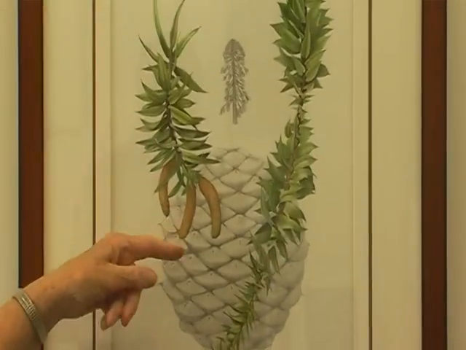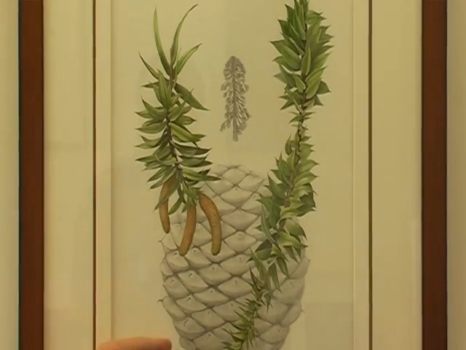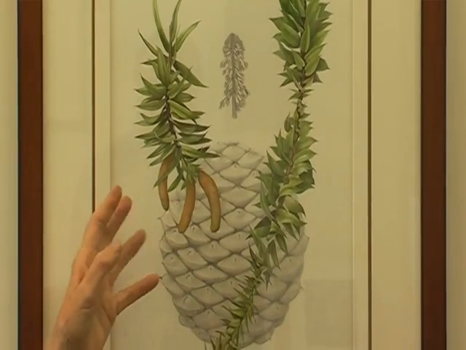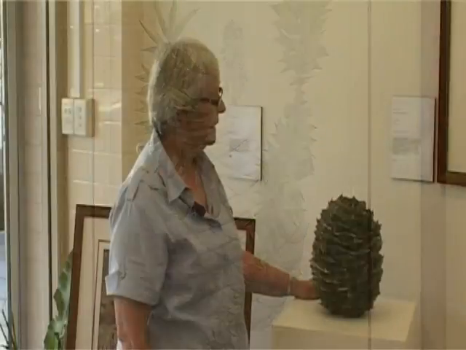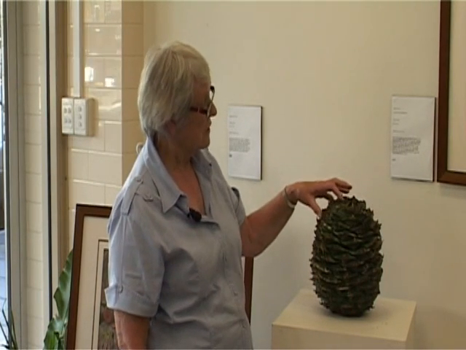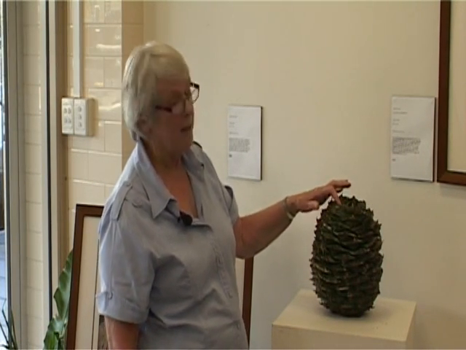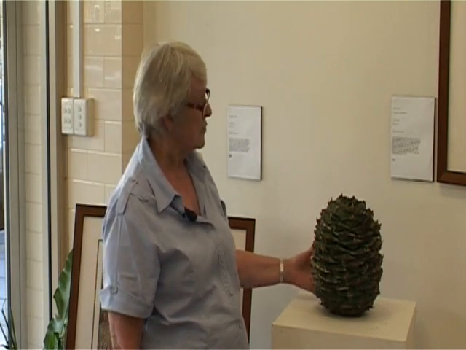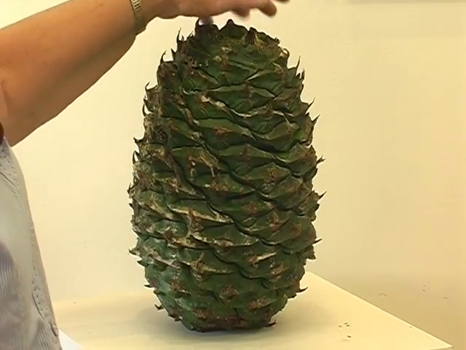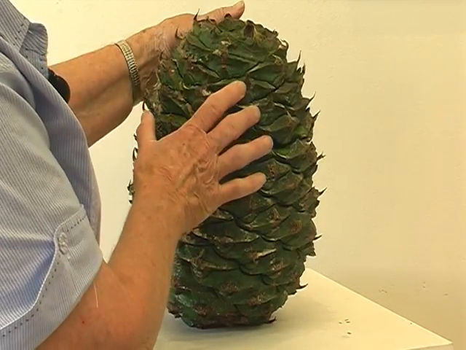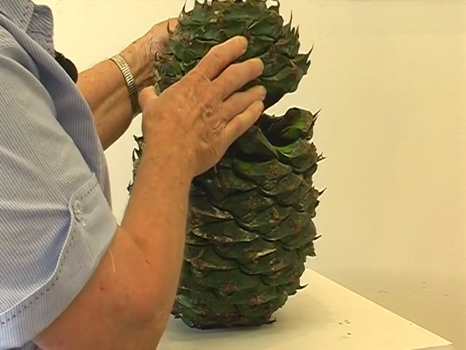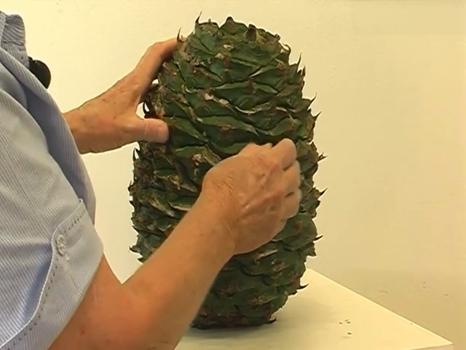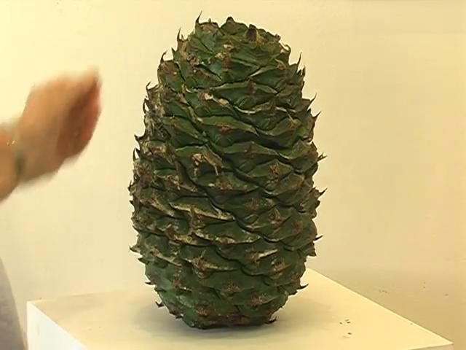This is a piece with the male cones on it, and in the background is a pencil drawing of the enormous cones that this tree bears. Here we have one of the female cones off the bunya pine tree in the Boyce Gardens. As you can see, it's very large and very heavy. It will fall to pieces if it's dropped like this, and when it dries out a bit, it will split into its separate parts.